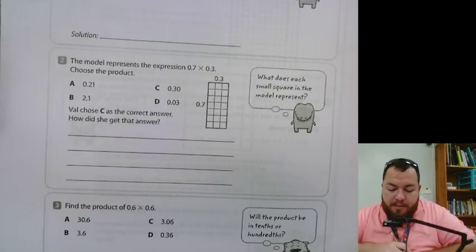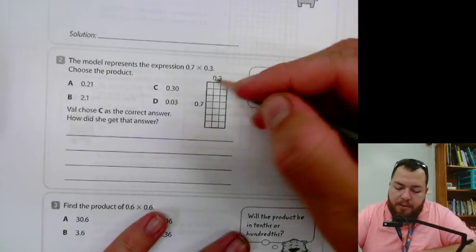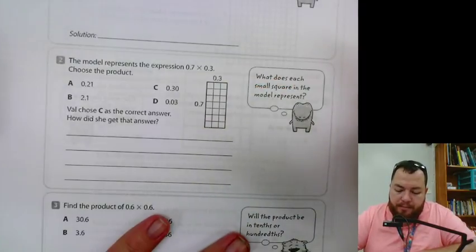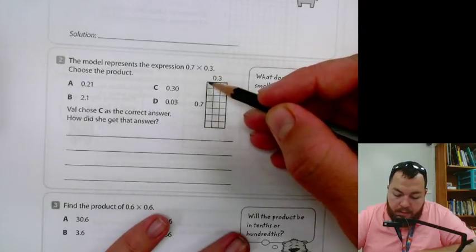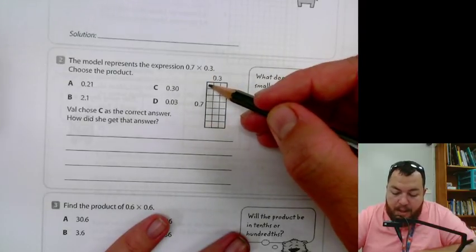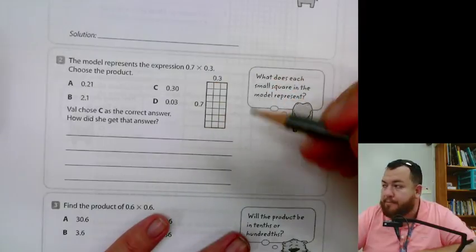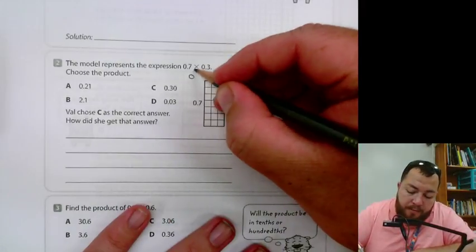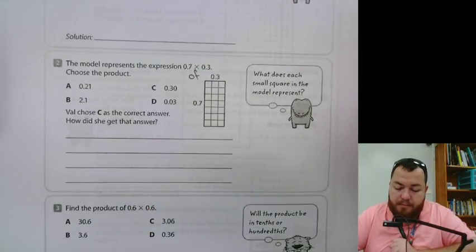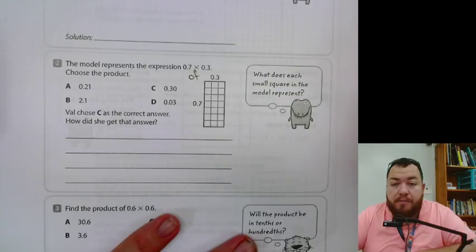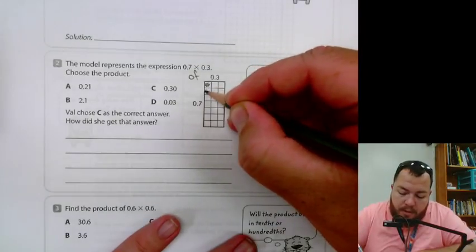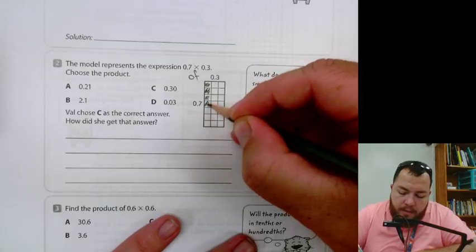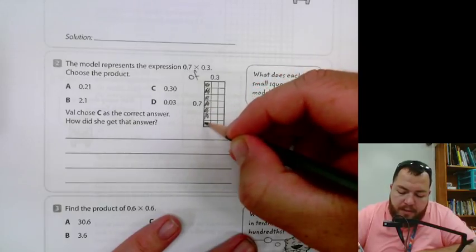On number 2, the model represents the expression 7/10 times 3/10. Choose the product. Okay, guys. So this is when we modeled before. Remember when we drew it out and then we shaded in the areas? So look, we have 7/10, and then we have 3/10 right here. And then remember, this means of. So 7/10 of 3/10 is shaded in. We have to shade in 1, 2, 3, 4, 5, 6, 7.